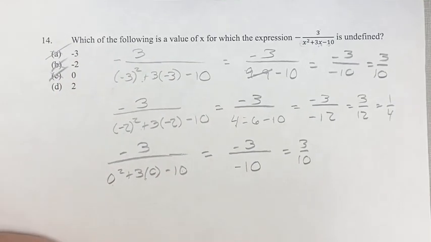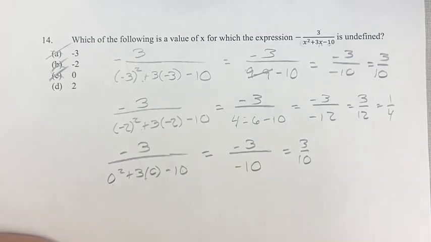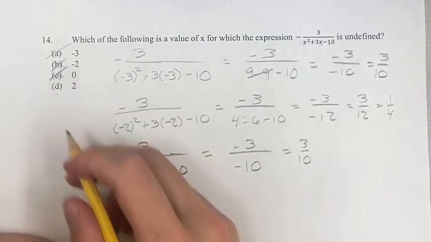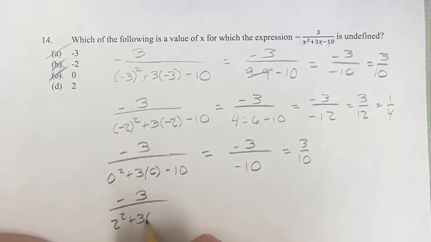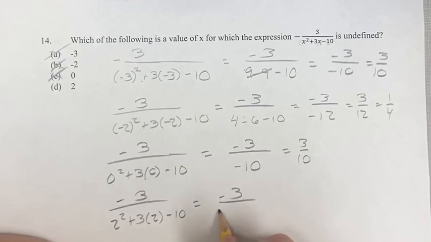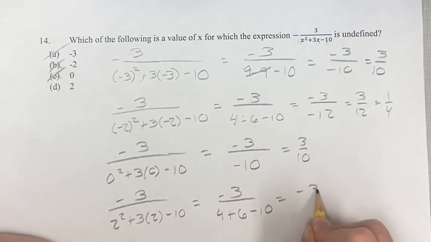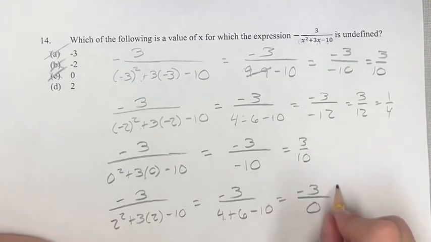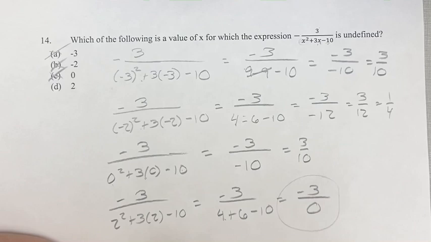But for the sake of understanding the question, I'll show you what it looks like for the function to be undefined. Because it's -3 over, we're plugging in 2 this time, 2 squared plus 3 times 2 minus 10. This is -3 over 2 squared is 4, plus 3 times 2 is 6, minus 10. -3 over 4 plus 6 is 10, minus 10 is 0. And this is what they mean by undefined. We're dividing by 0, which you cannot do. So the function is undefined, and D is going to be your final answer.